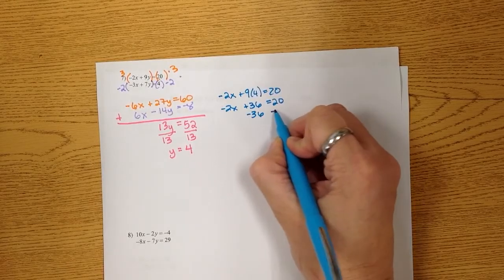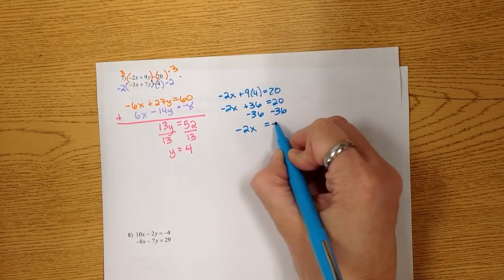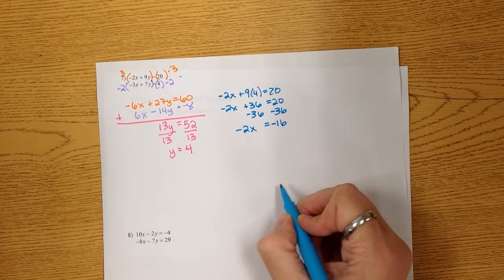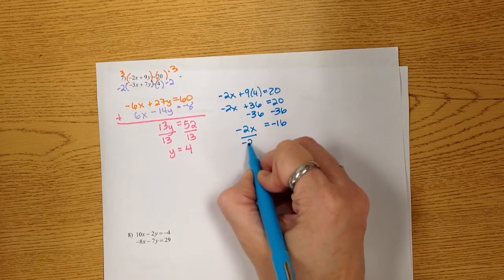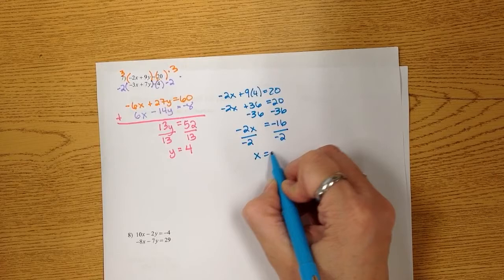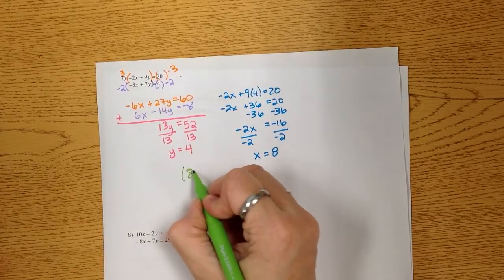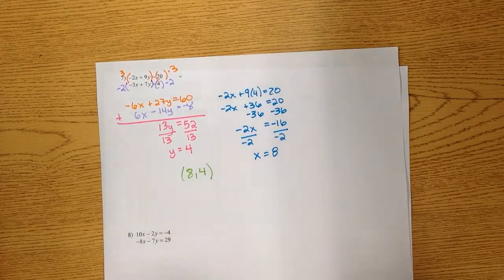Subtract 36 from both sides, and I get negative 2x equals negative 16. And I divide by negative 2, I get x equals 8. So the solution to this would be 8, 4.